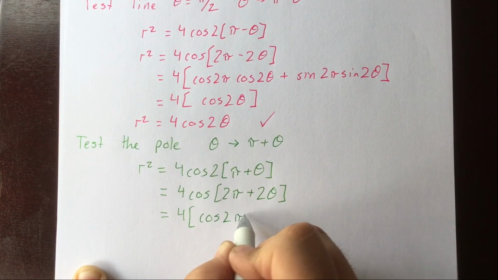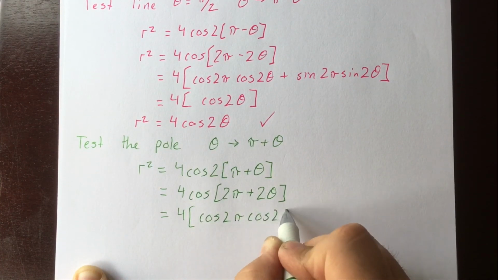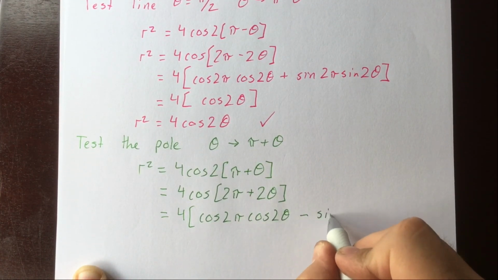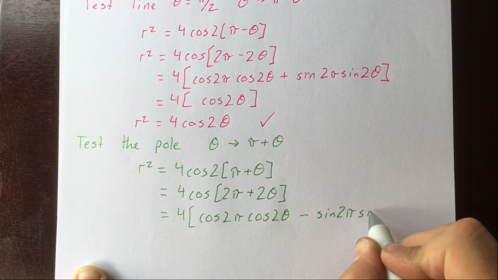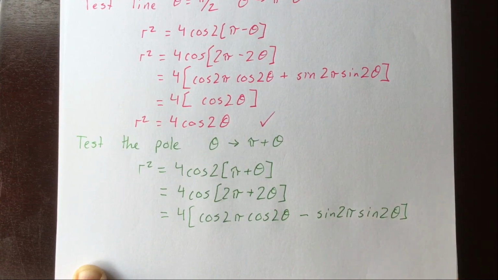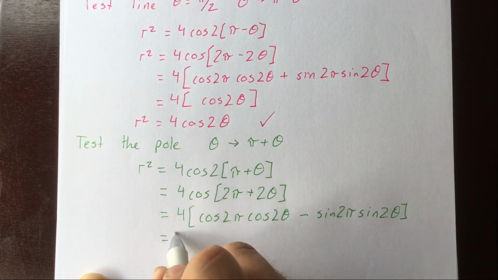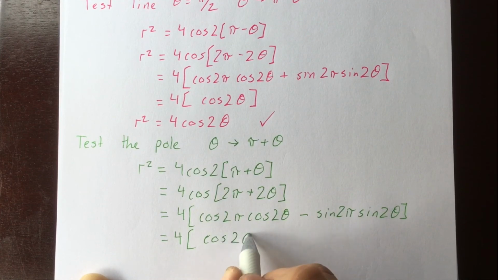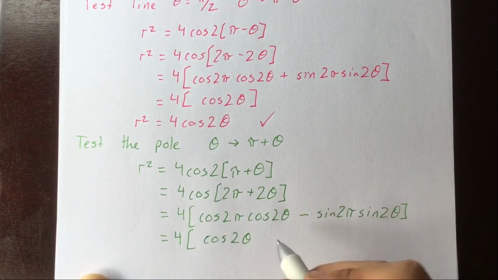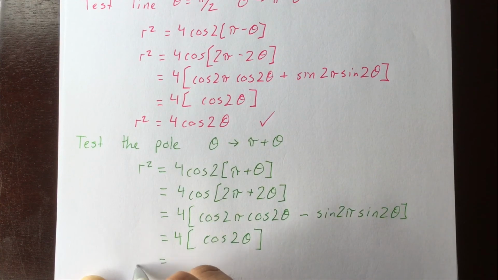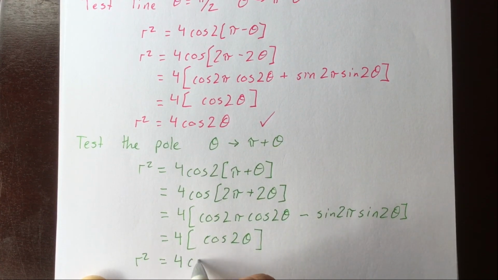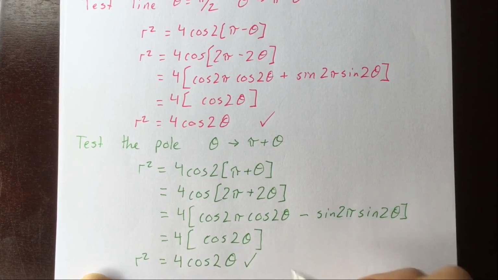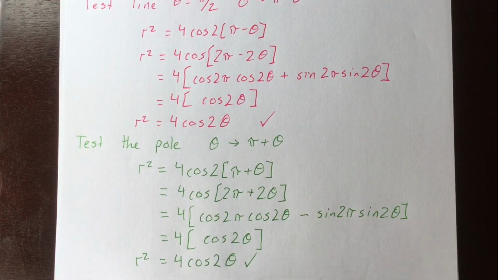Cosine of 2 pi cosine of 2 theta minus sine of 2 pi sine of 2 theta. Okay, cosine of 2 pi is 1, so we should get cosine of 2 theta. And then sine of 2 pi is 0, so that term is disregarded, giving us, again, our initial equation. So what we can conclude is this equation is symmetric in every way that we can test.